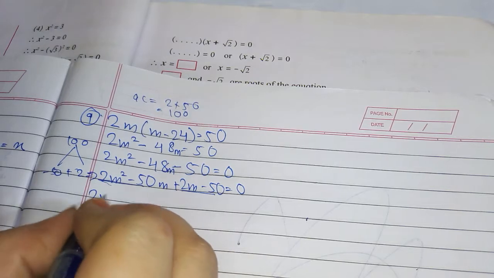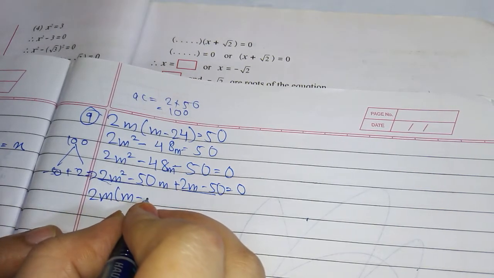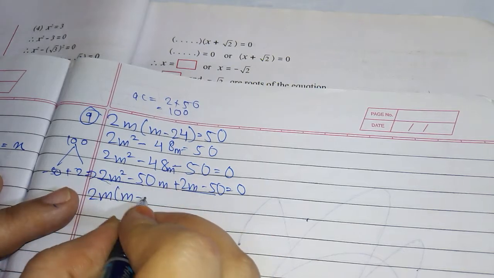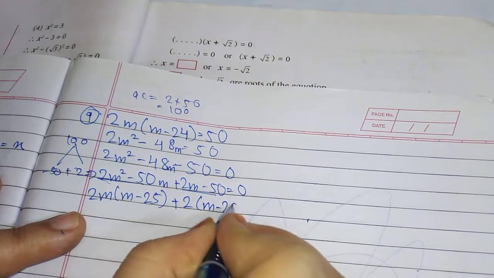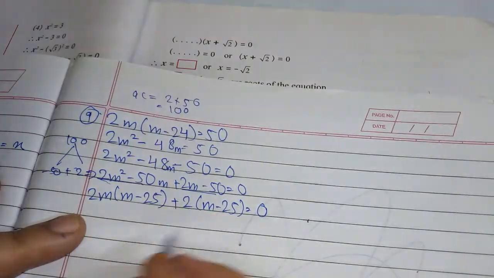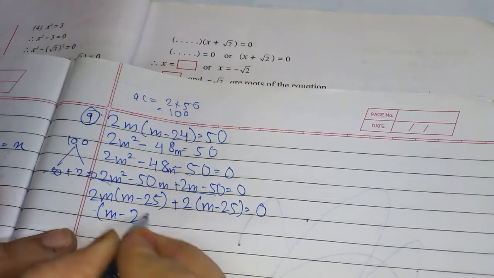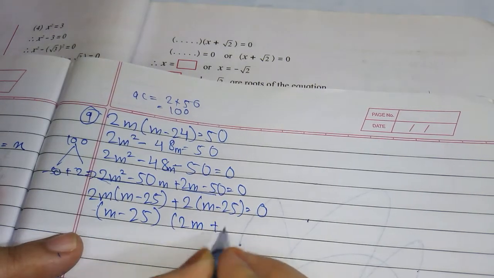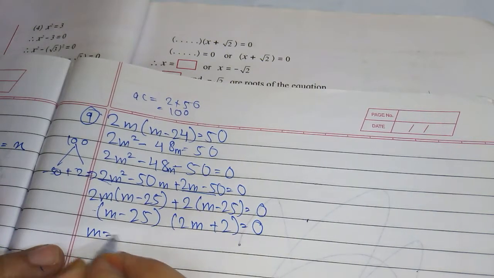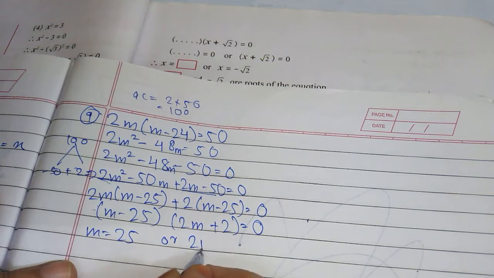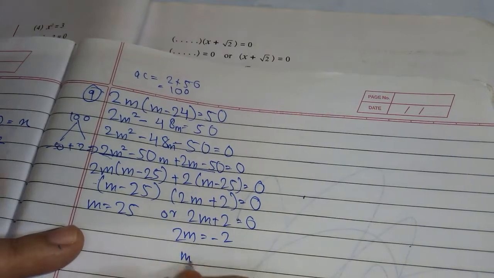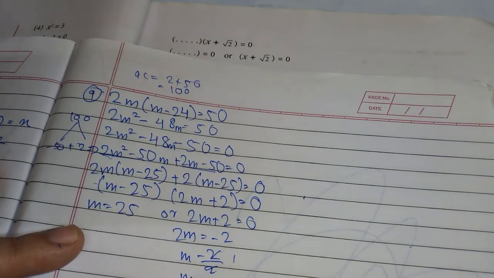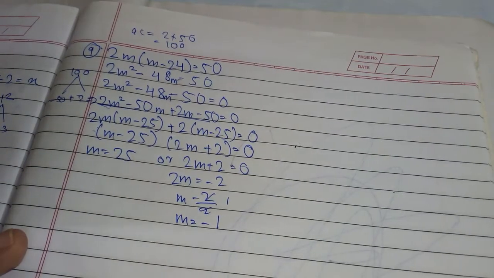Now let's take common from these two terms. So it will be 2m common, m minus 25, plus again here 2 common. So it will be m minus 25 is equal to 0. So let's write the common bracket one time: 2m plus 2 is equal to 0. Okay, so m is equal to 25, or 2m plus 2 is equal to 0. That is 2m is equal to minus 2, and m is equal to minus 2 upon 2, that is 1. So m is equal to minus 1. So these are the roots of the given equation.